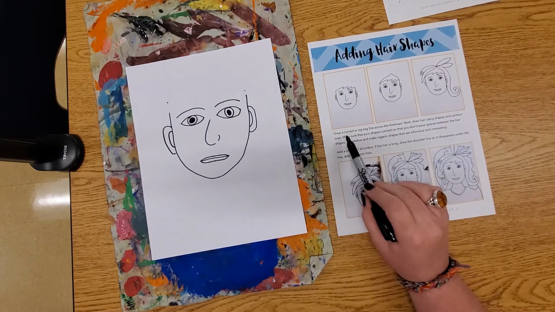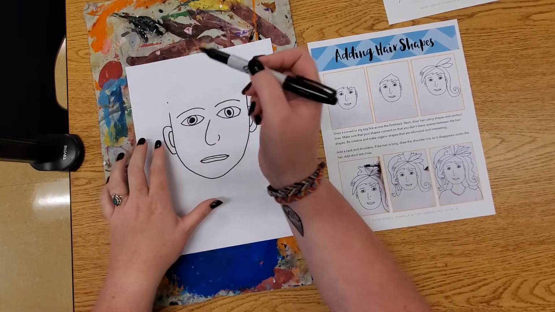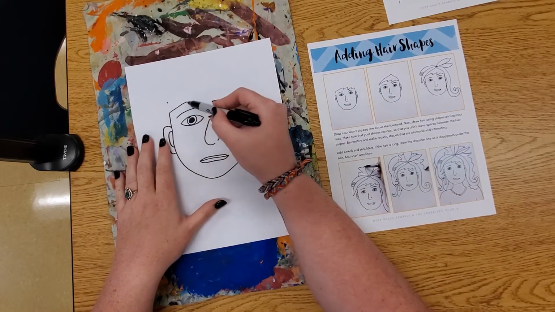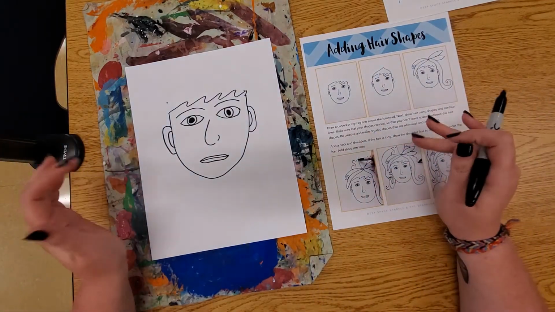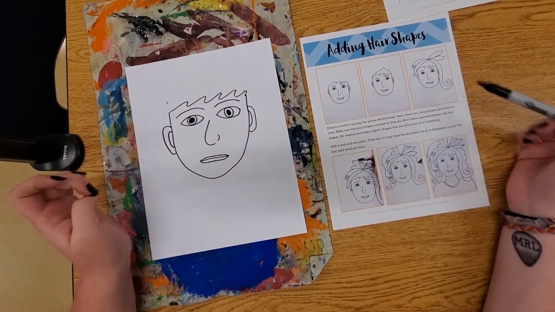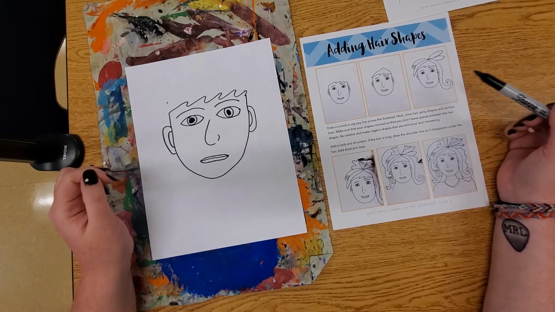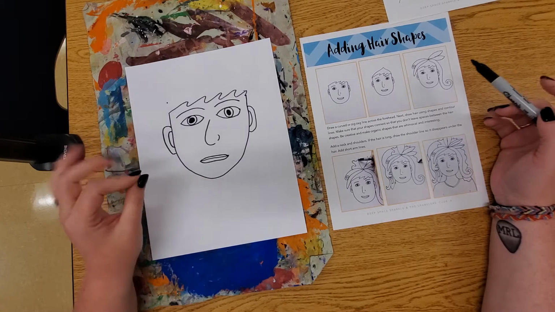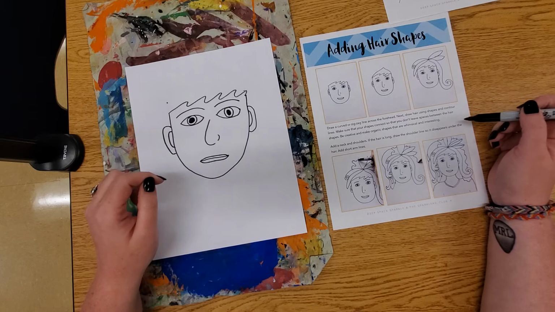Okay, so it says draw a curved or zigzag line across the forehead. That is going to be the hairline. So I like to do just a crazy wavy line, kind of looks like bangs or something. Next, draw hair using shapes and contour lines. Now we talked about contour lines being outlines, okay? So a contour line for this shape.